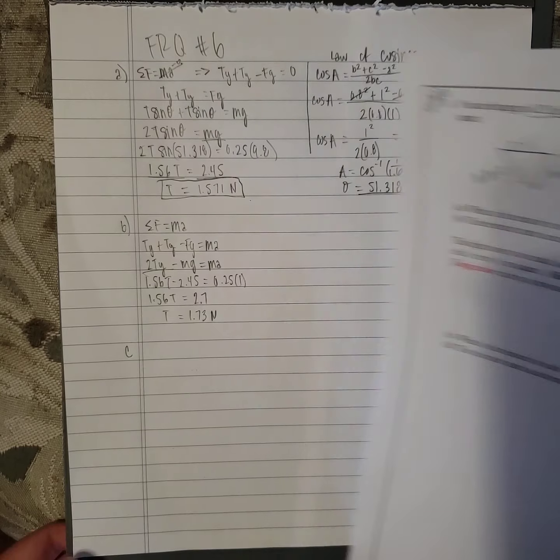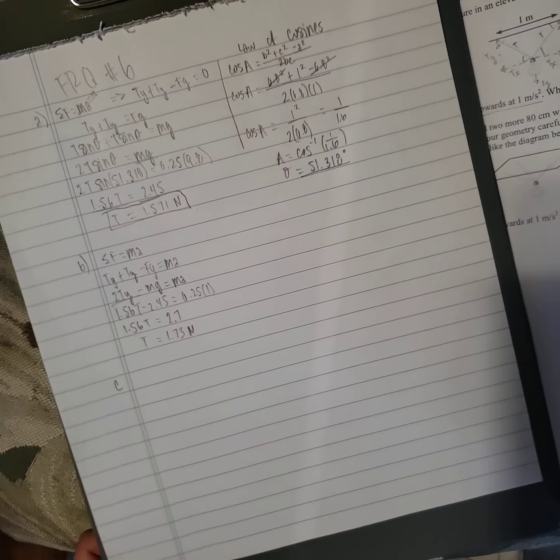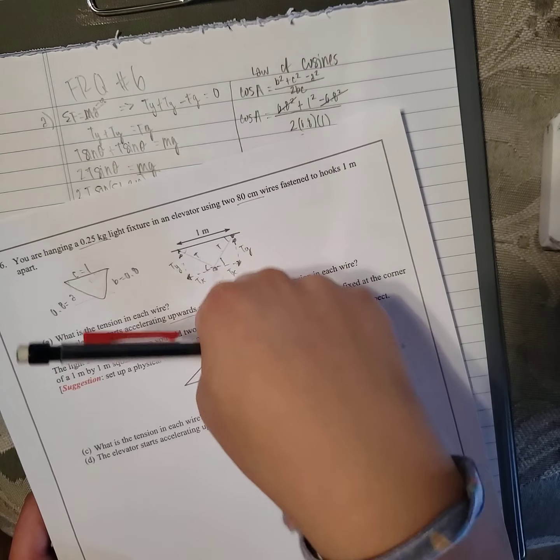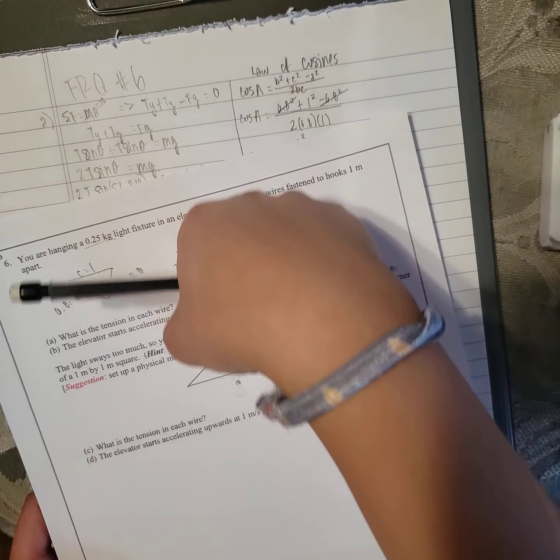Okay, so let's go ahead and draw. Let's say we're looking down, so kind of like this, but we're looking from the top right here.